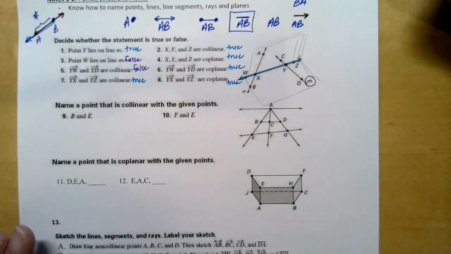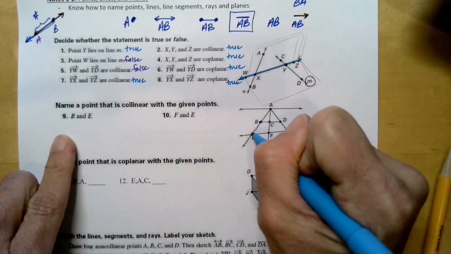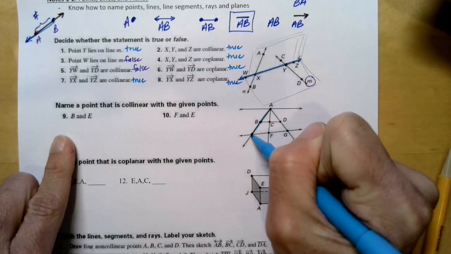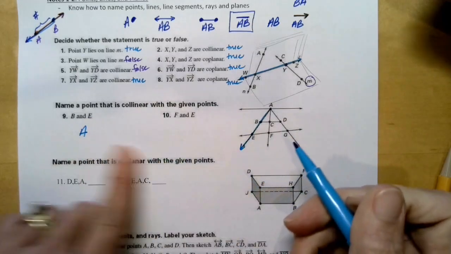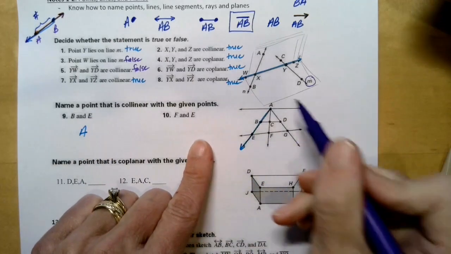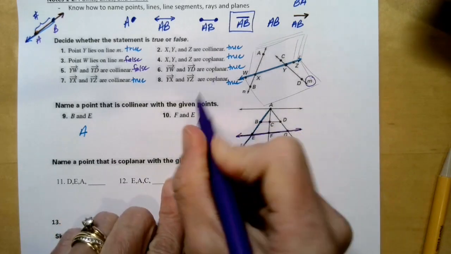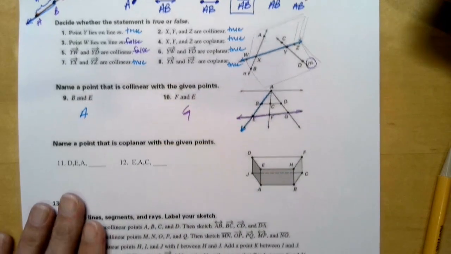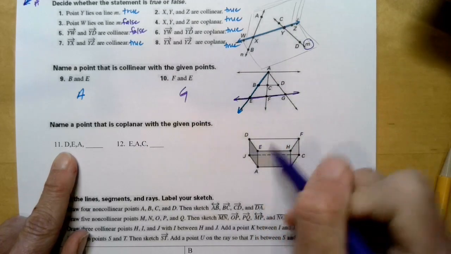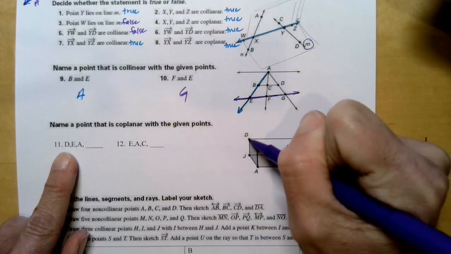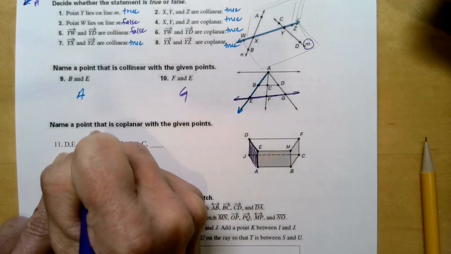Okay, let's move on. Name a point that is collinear with the given points. So if I have B and E, this is the line that goes through them. So if I'm naming a point that's collinear, it's got to be A. And when I look at F and E, if I have these 2 points, the line that goes through them continues through G. All right, name a point that is coplanar with the given points. D, E, and A. So that's going to be this side of the box here. So when we talk about this side of the box, that point is going to be point J.